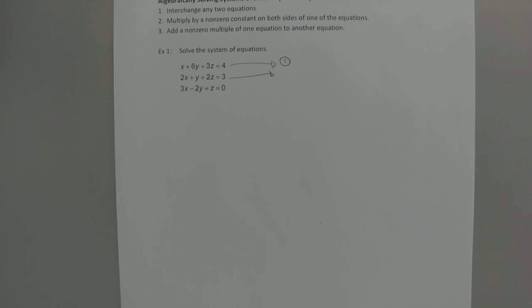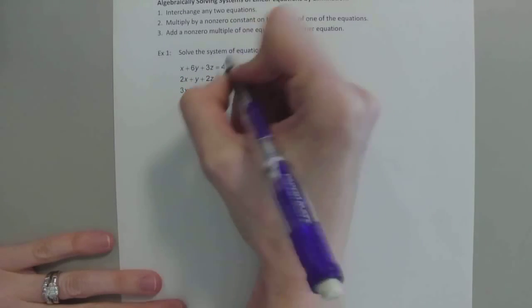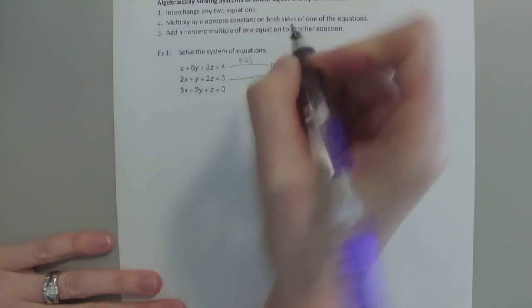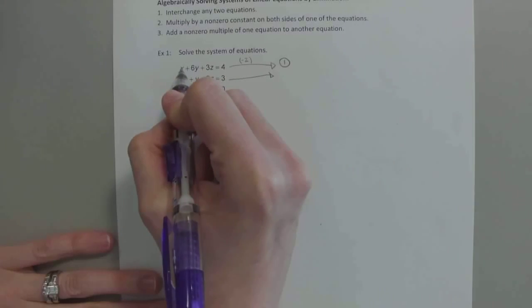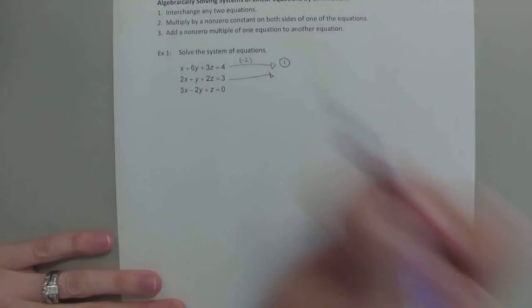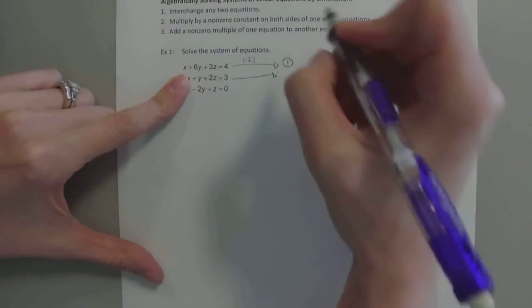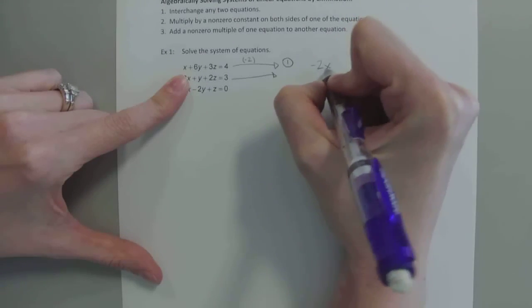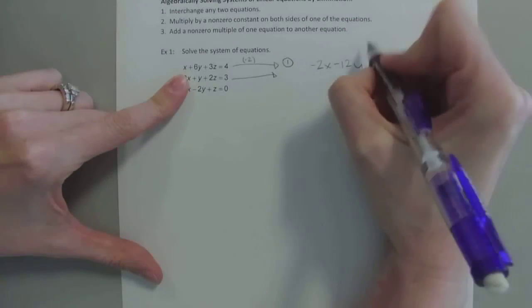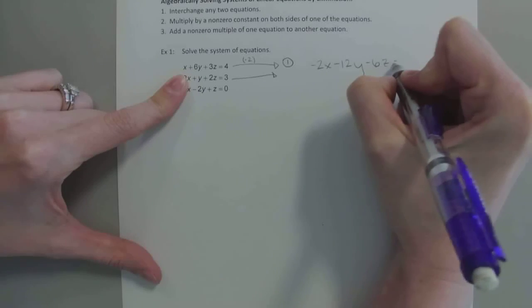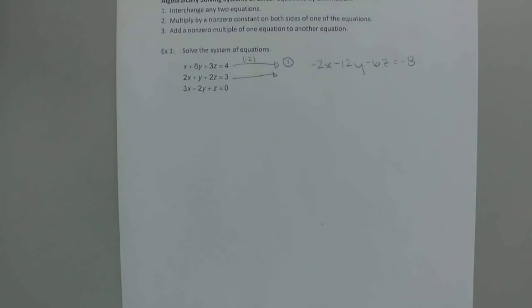I'm going to cancel my x's first, okay? See how my first arrow goes with my first equation? I'm going to put a -2 there. That means I'm going to take the first equation times -2, all right? So what's it going to become? It's going to become -2x minus 12y minus 6z equals -8. So all I did was take my first equation and multiply everything by -2.